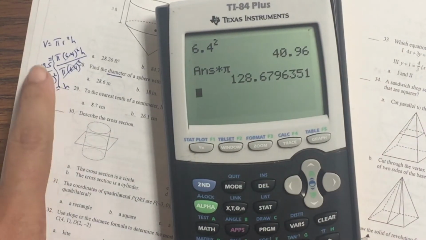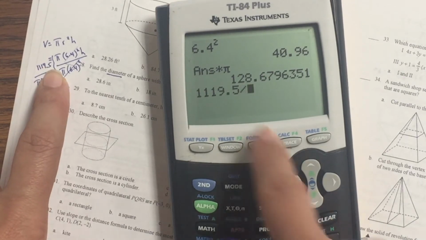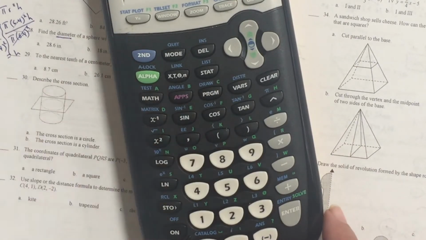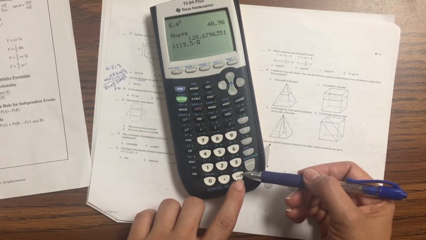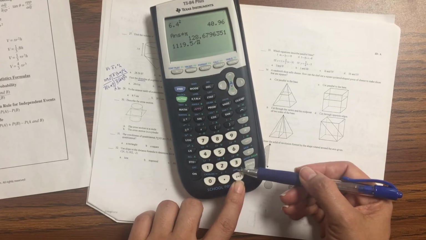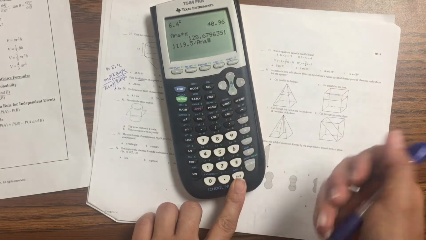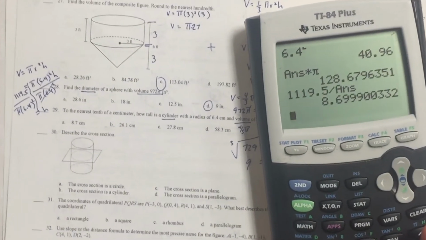Now I'm going to do the whole thing. 1119.5 divided by the bottom, and I can type it out, or you can say second, and then you see where the negative is, where it says answer in blue. You hit that, it will put in whatever the last answer was. So 8.6999.